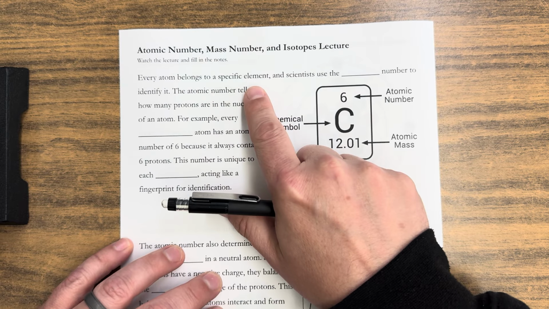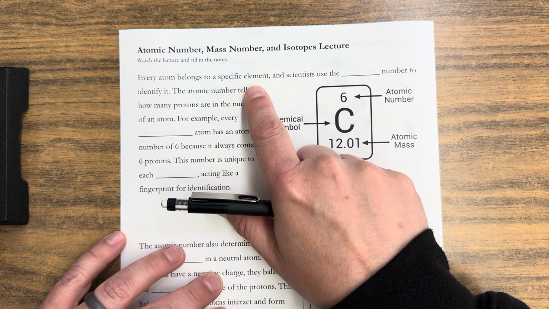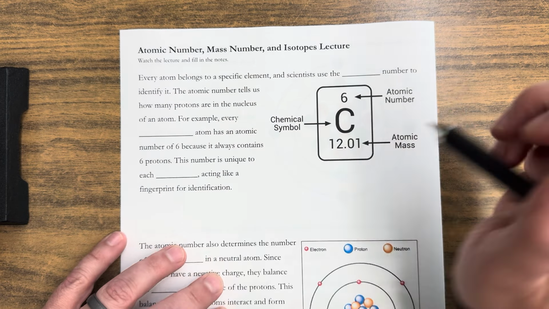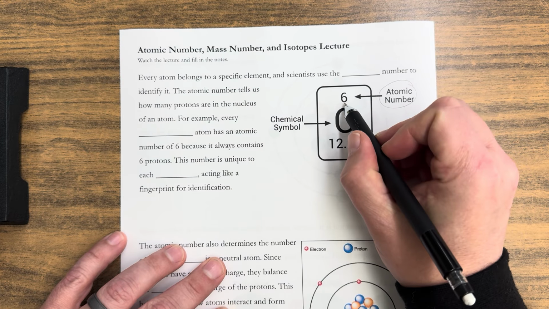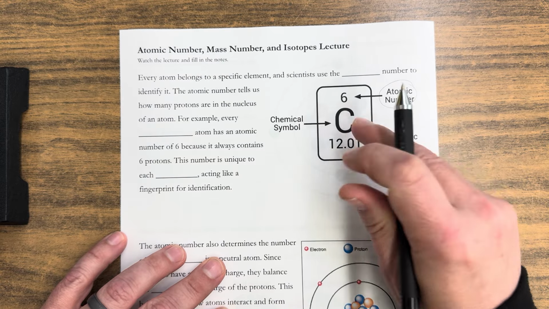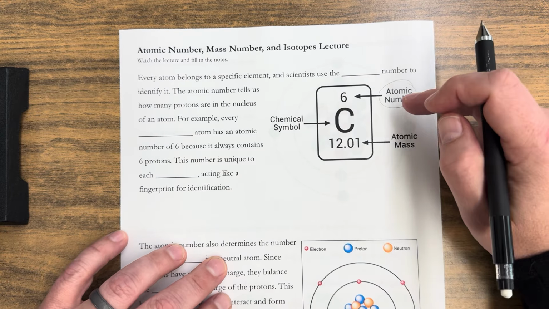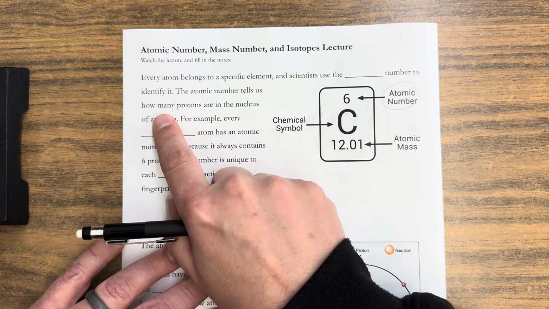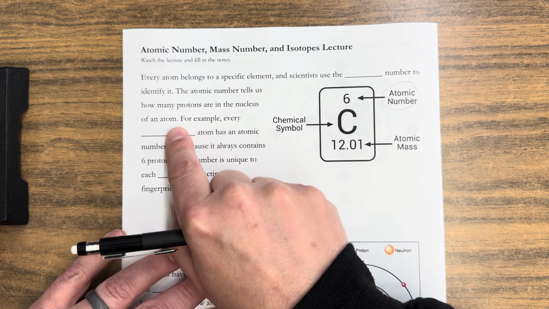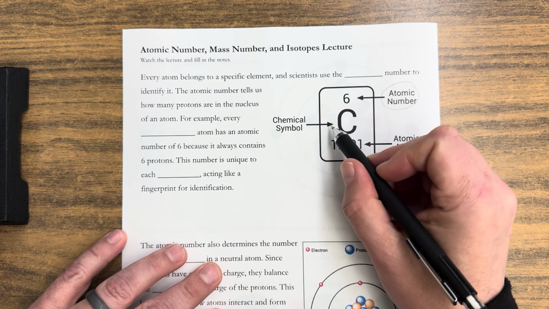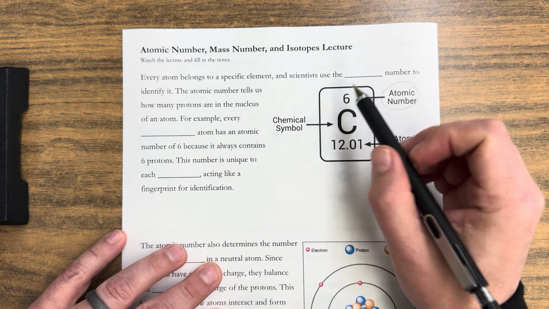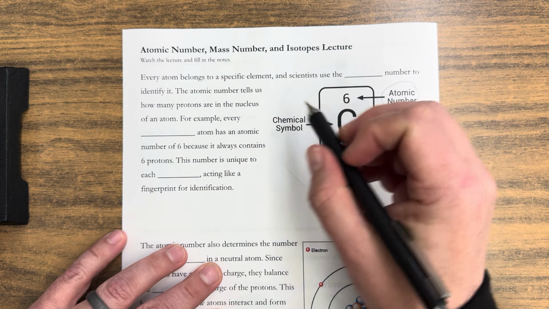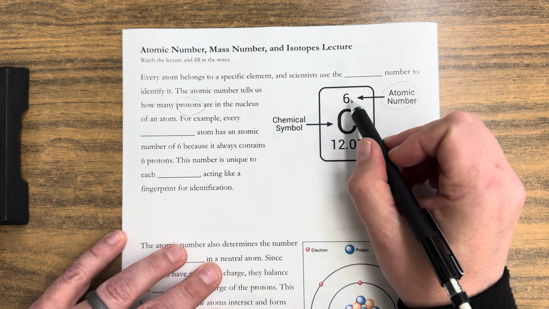Every atom belongs to a specific element, and scientists use the atomic number to identify it. The atomic number is usually at the top of the box for a specific element. Carbon here is 6. The atomic number tells us how many protons are in the nucleus of an atom. Every carbon atom has 6 protons. So the atomic number tells us how many protons.